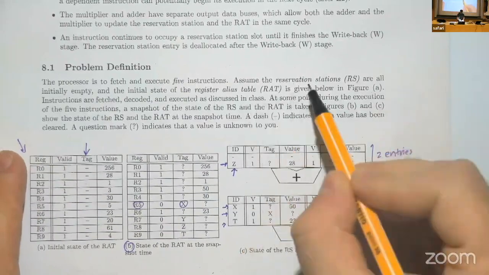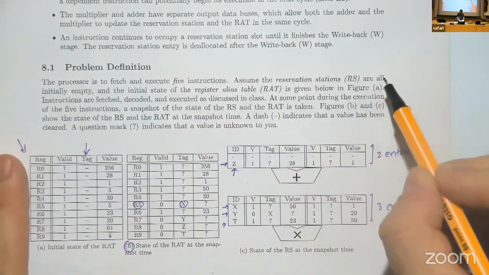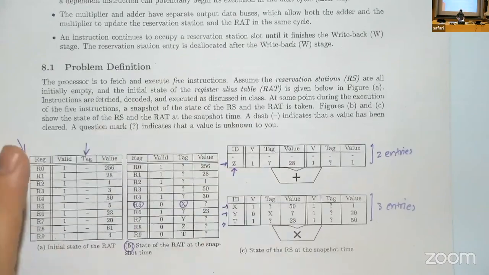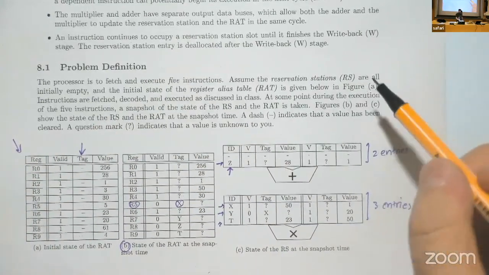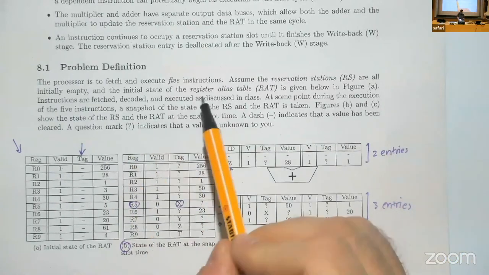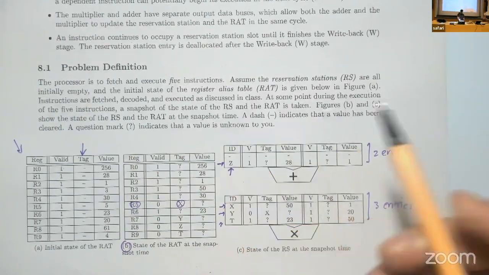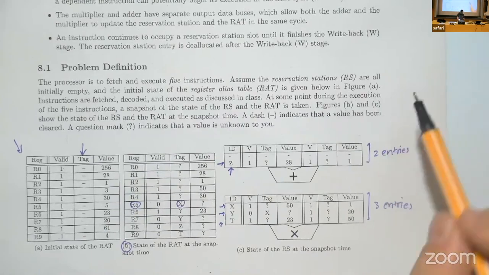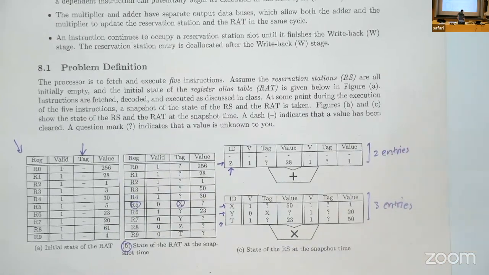Assume the reservation stations are all initially empty and the initial state of the register alias table is given below in figure A. Instructions are fetched, decoded, and executed as discussed in the class. At some point during the execution of the 5 instructions, a snapshot of the state of the reservation stations and the register alias table is taken.